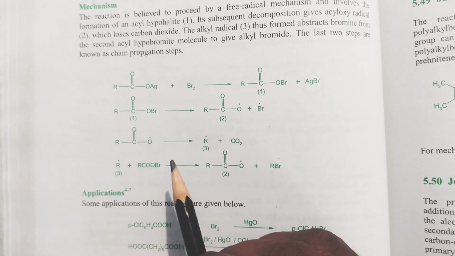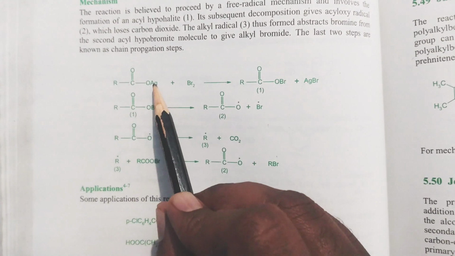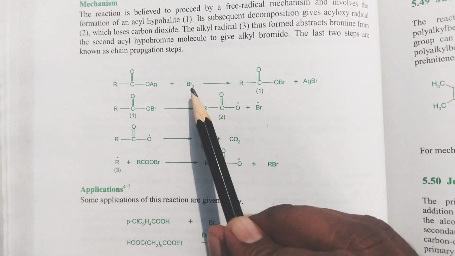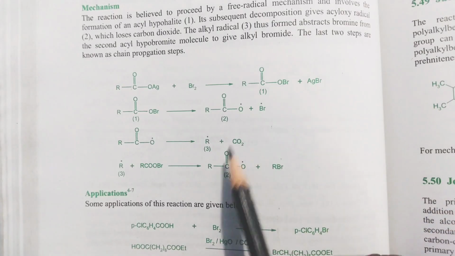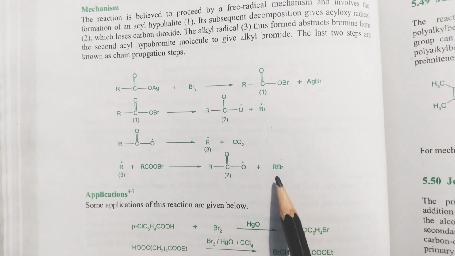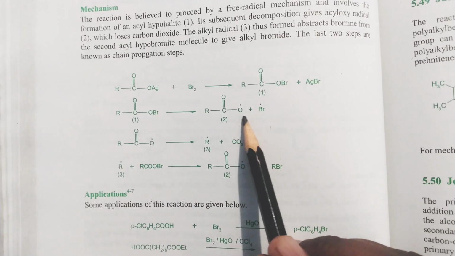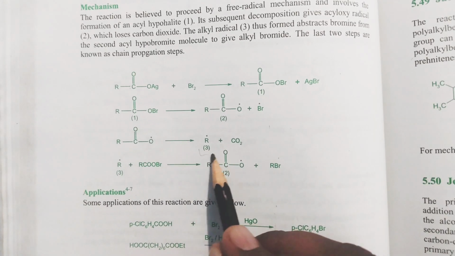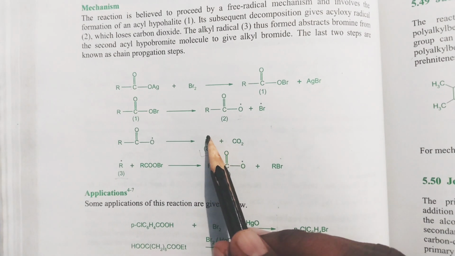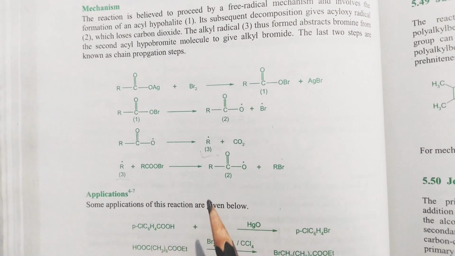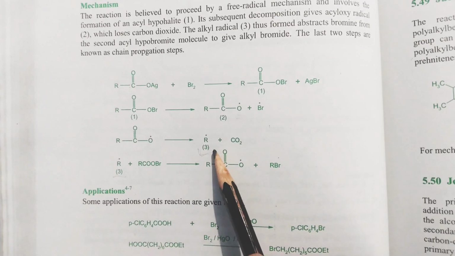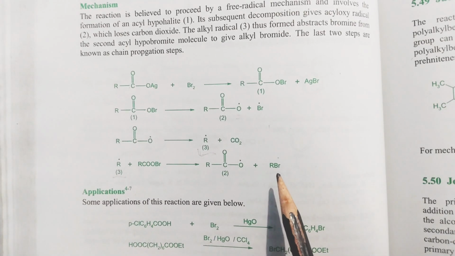This is the Hunsdiecker reaction. Here the silver salt of carboxylic acids reacts with halogens, and you are going to get organic halides, meaning alkyl halides or aryl halides, as the products. This involves the formation of free radicals. Here these are the free radicals, containing one odd electron. So this Hunsdiecker reaction involves the formation of free radicals to form the organic halides.